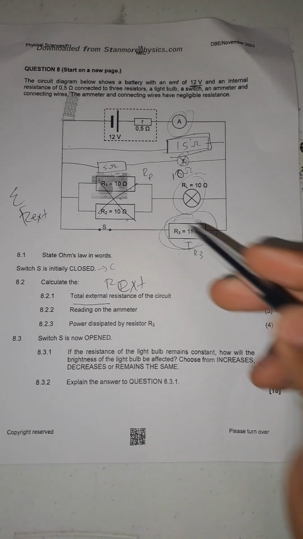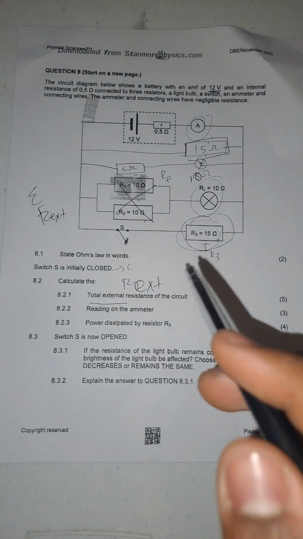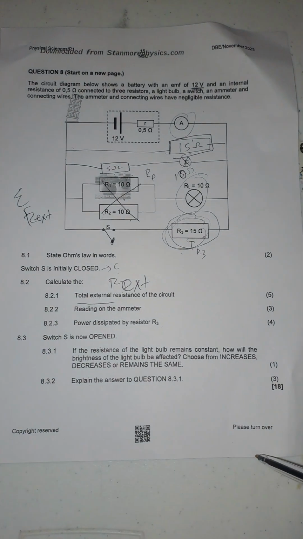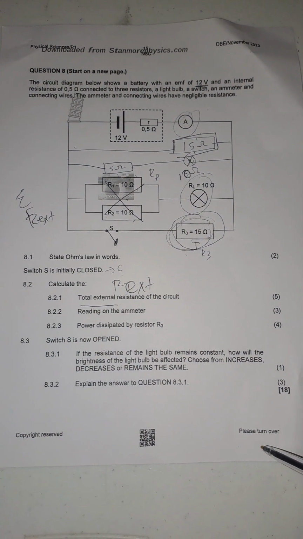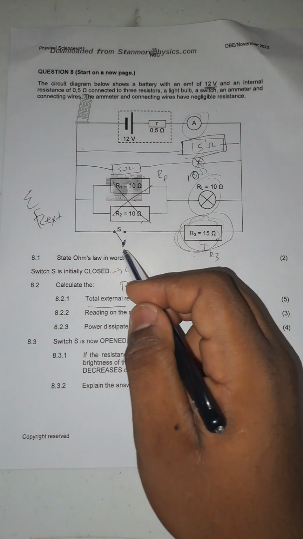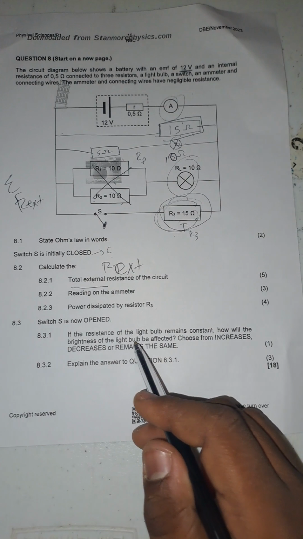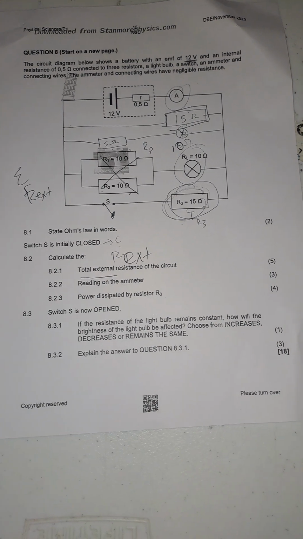What is it saying? Switch S is now opened, meaning that the current is no longer going to go through R3. Can you see it? Now if the resistance of the light bulb remains constant, how will the brightness of the light bulb be affected?